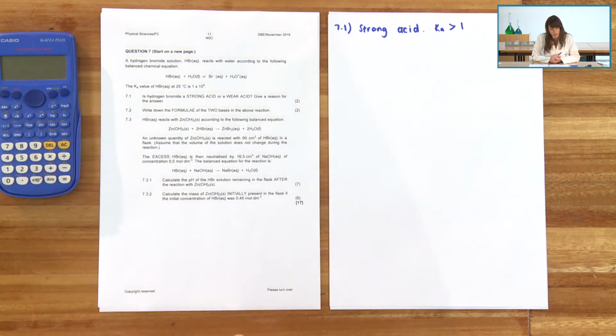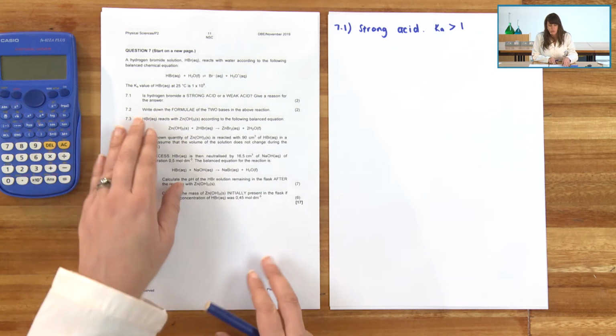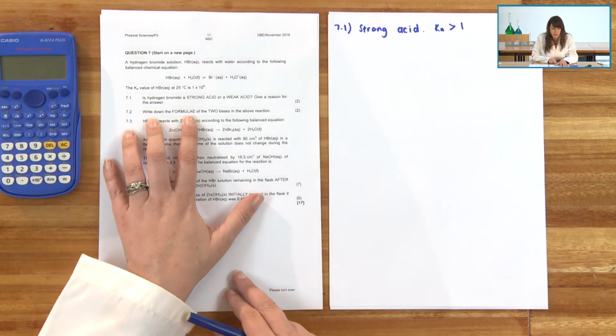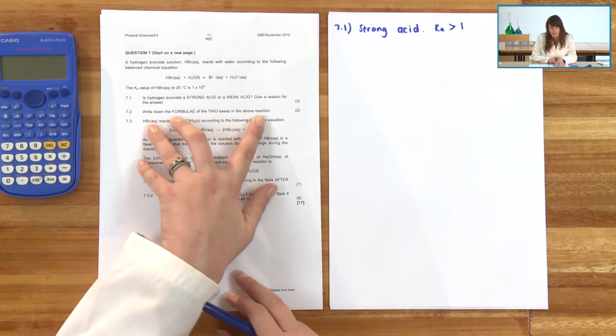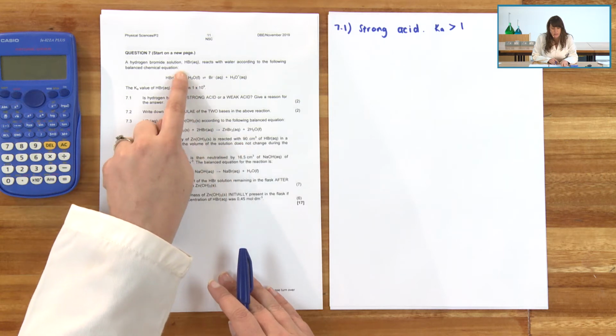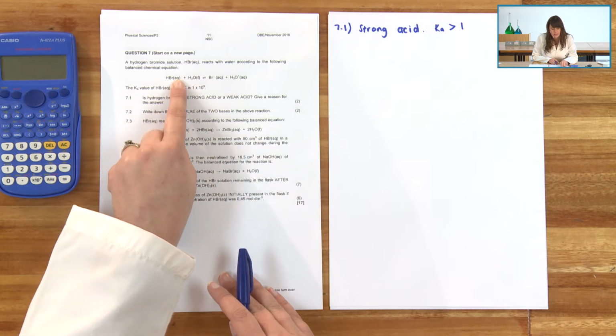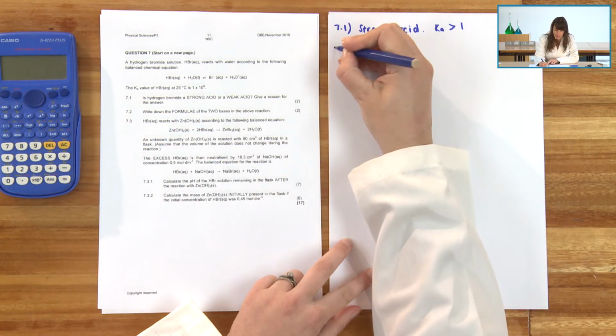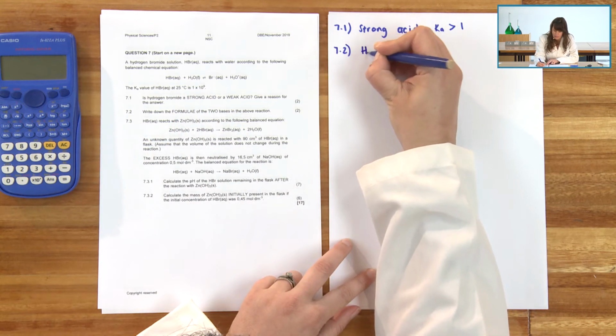Question 7.1 we already answered in part 1. So we'll move on to question 7.2. Question 7.2 asks us to write down the formulae of the two bases in the above reaction. If we have a look at our reactants, we clearly know that HBr is an acid, and therefore that makes water our one base. So we can write that down.